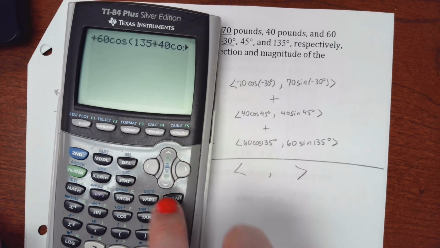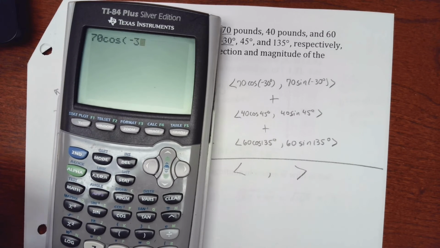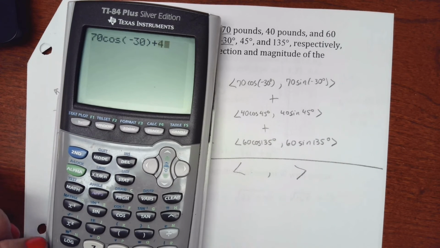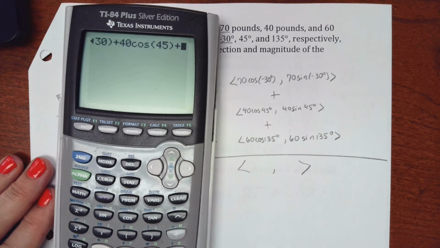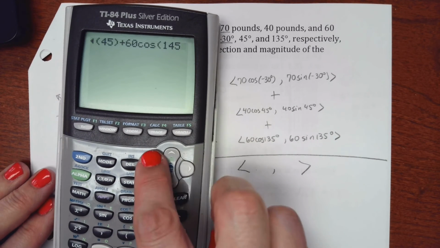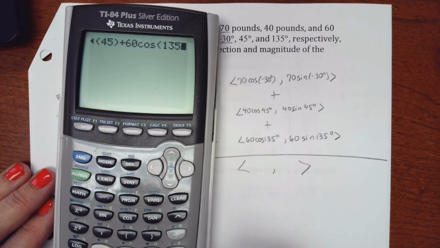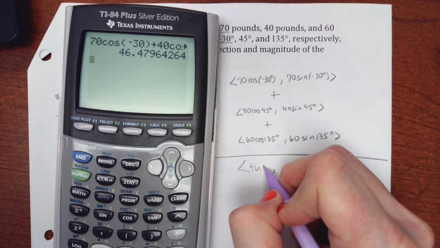Oh crap, I just messed it all up. Hang on. 70 cosine. All right, so my x value is 46.5, we'll say.